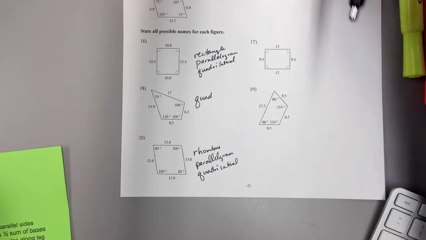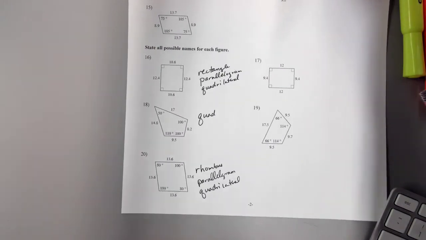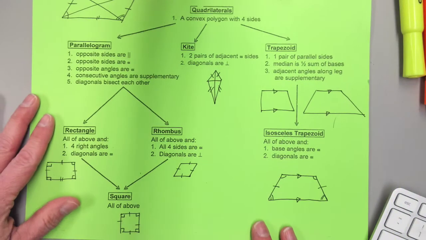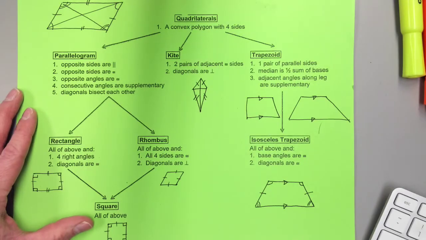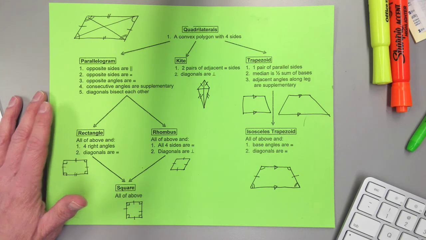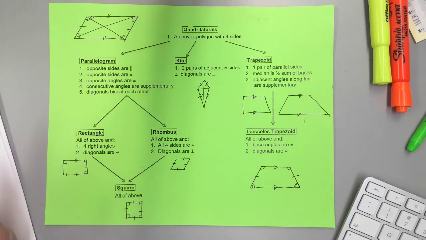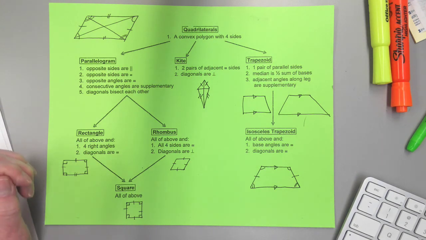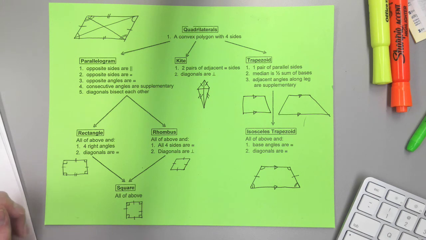So hopefully this first little intro video helps you to see what we're doing in the very first things that we're talking about with our quadrilaterals. We're going to spend separate days on each one of these, and it's going to take us hopefully until the end of the school, and we can come back and do some review together and make sure that we're all doing okay.